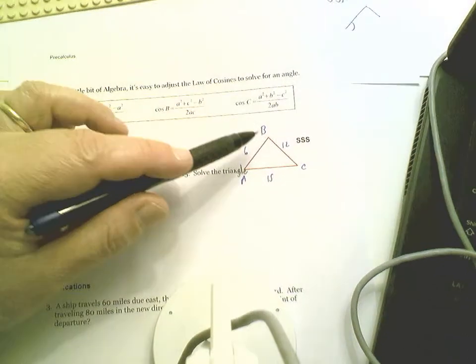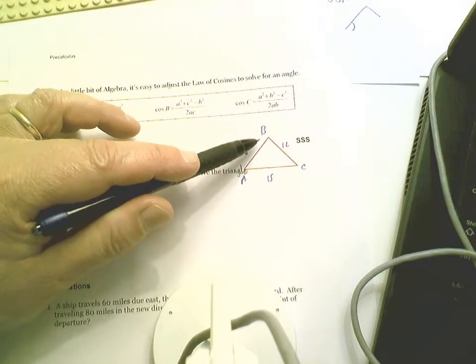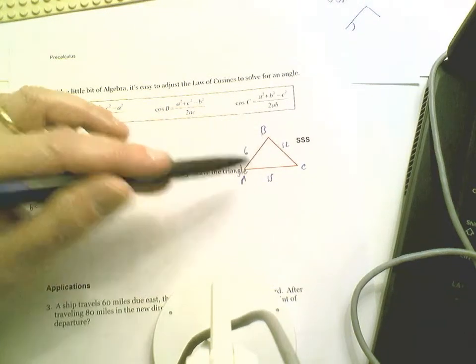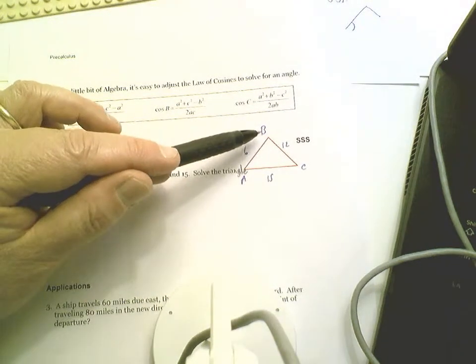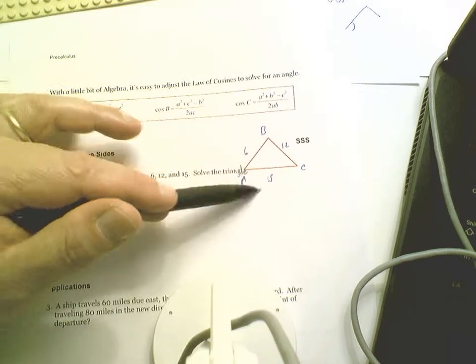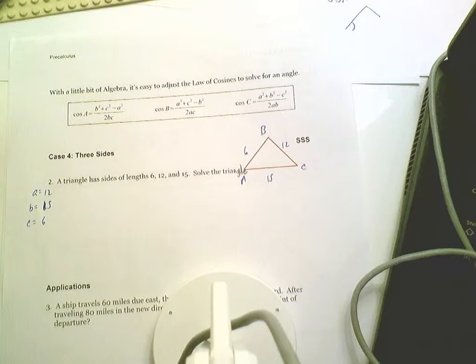I'm going to find the cosine of b. This is the rule of thumb. Whenever you're solving for an angle, choose the biggest one that's left. How do I know that angle b is the biggest? Because 15 is the biggest of the 3 sides. Angle b is opposite that side that measures 15.